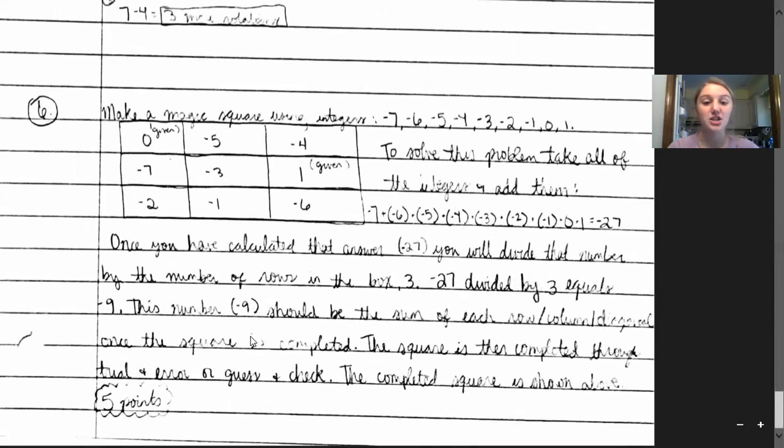It asks that you make a magic square using integers -7, -6, -5, -4, -3, -2, -1, 0, and +1. So to solve this problem, you would take all of the integers just mentioned and add them together like so, and it would equal -27. So once you have calculated that answer, you will divide -27 by the number of rows in the box, which would be 3. So 3 here, 3 here, it's 3. So -27 divided by 3 equals -9. This number, -9, should be the sum of each row, diagonal, and column once the box is solved correctly.